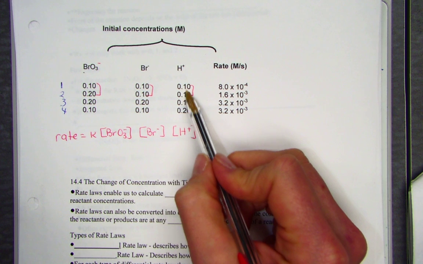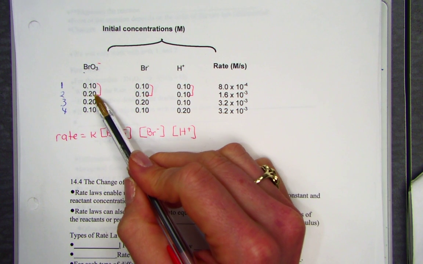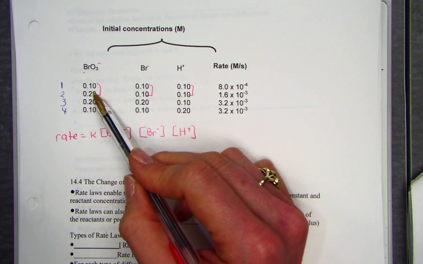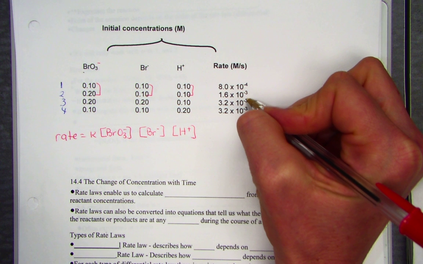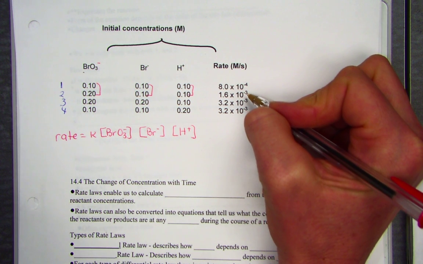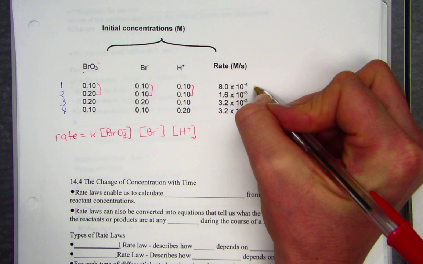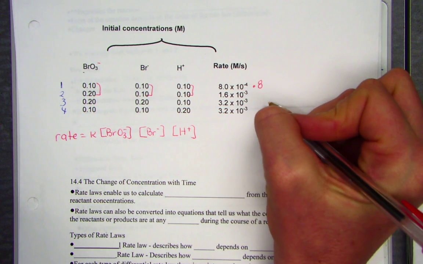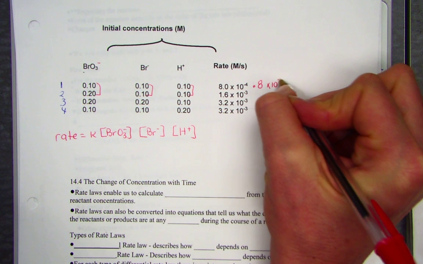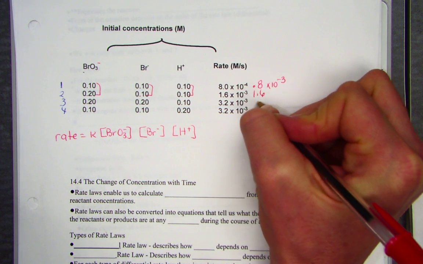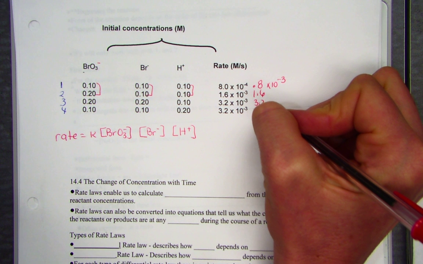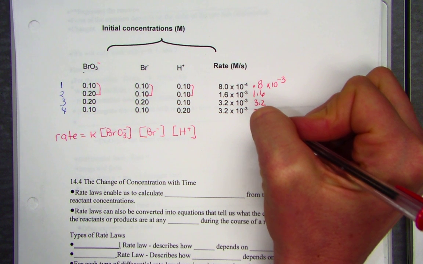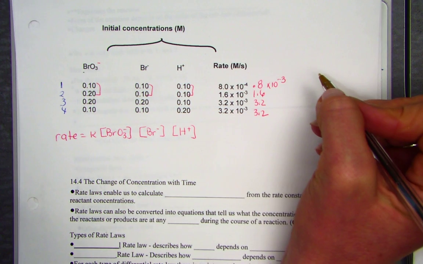2 of the reactants do not change. The first reactant is doubled. So the only thing influencing the change in rate is our first reactant. Again, notice that I have a -4 power and these are -3 powers. I want to make sure that I'm looking at them in the same way. So I'm going to make this one 0.8 times 10 to the -3. That way I only have to consider the following numbers: 0.8 compared to 1.6 compared to 3.2 compared to 3.2. It's just an easier way to handle that data in my mind, at least.